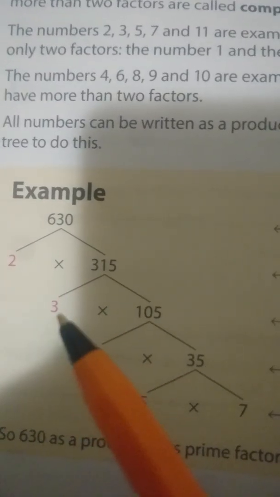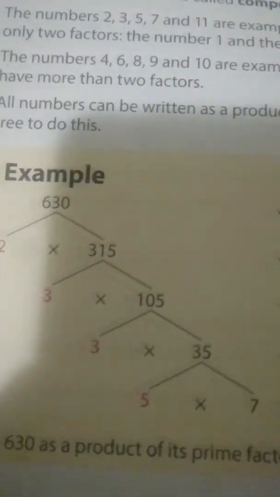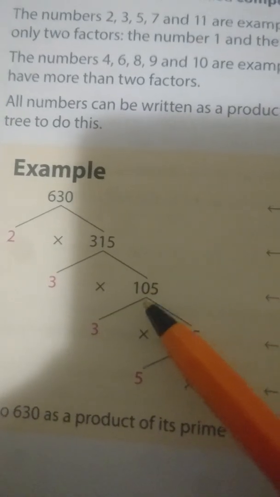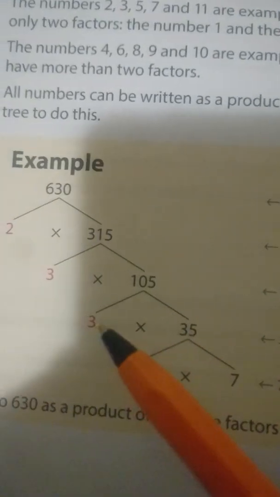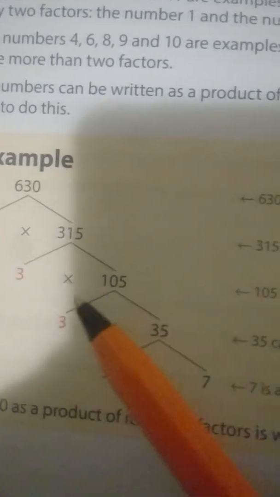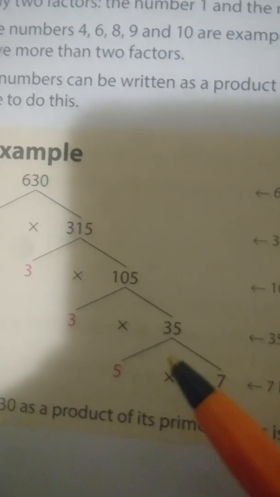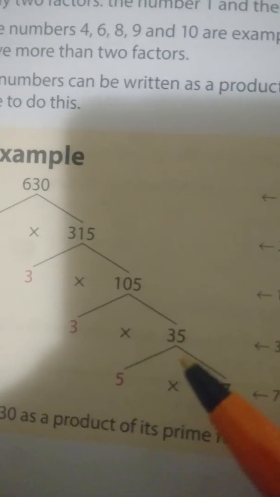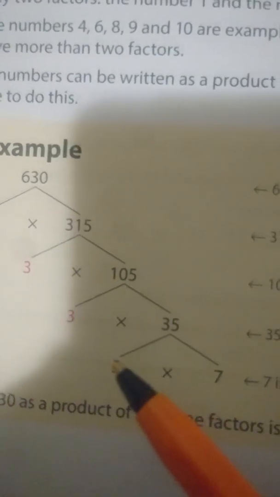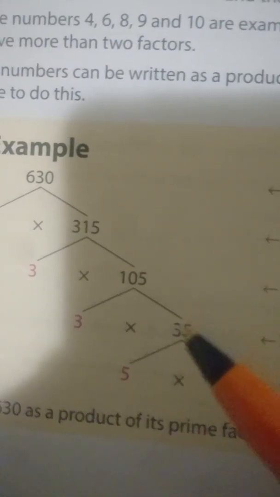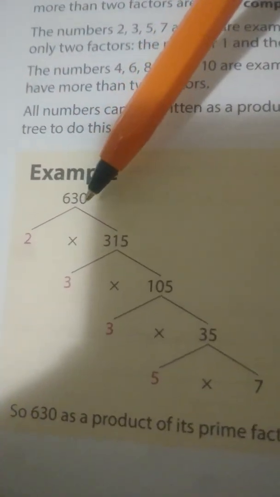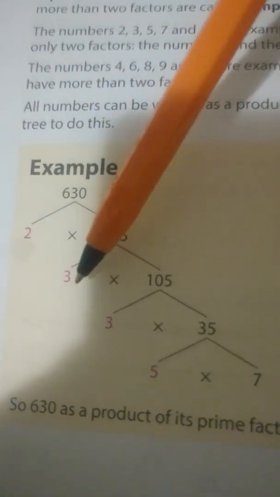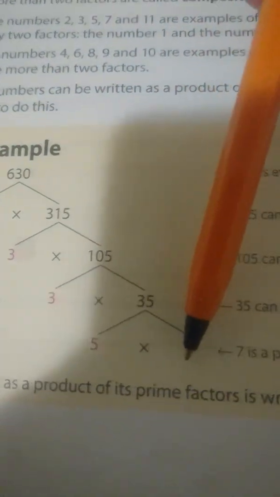So 3 is already in its simplest form. It is a prime number, cannot be simplified. We move on to 105. It is not divisible by 2, it is divisible by 3. We see how many times 3 can go into 105 by dividing it, and we get an answer of 35. When we look at 35, we can see what number it is divisible by. And 5 times 7, which are both prime factors, will give us 35. So if we want to write 630 as a product of its prime factors, we'll say 2 times 3 times 3 times 5 times 7.